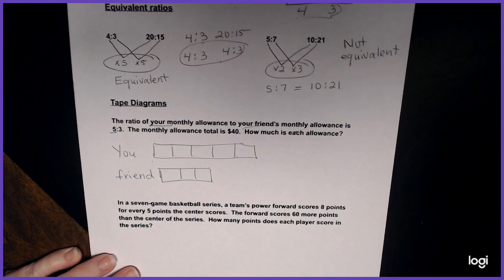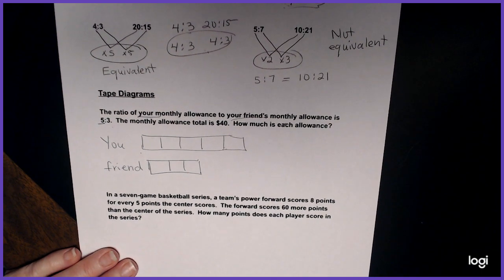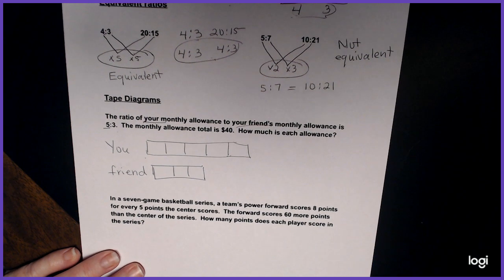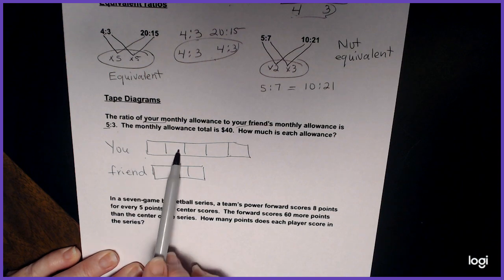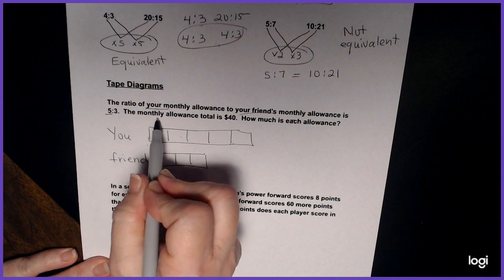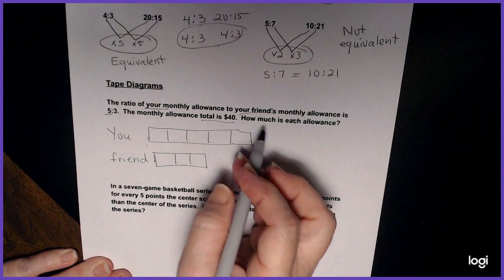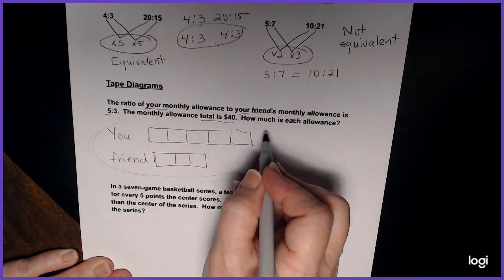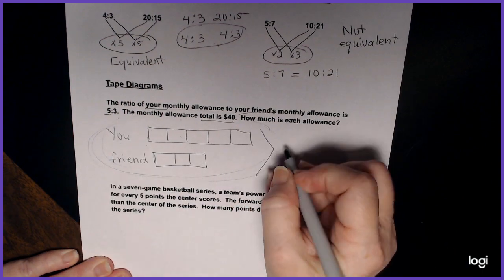I bet this is starting to come back to you now. Gabe, how you doing? Are you understanding this? All right, let's go ahead here. So I have the 5 to 3. Now let's look at the other information. It says the monthly allowance total. So that means the total for all of this. For all of this is 40.